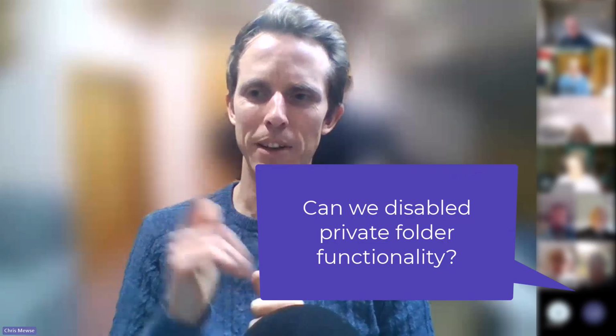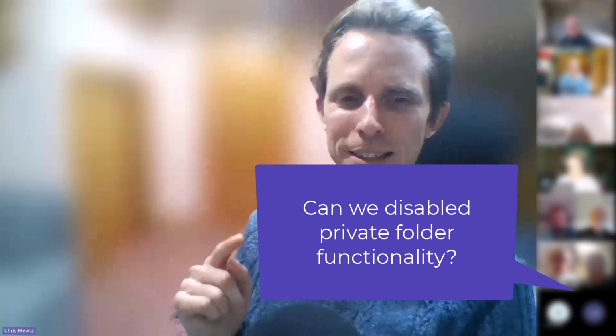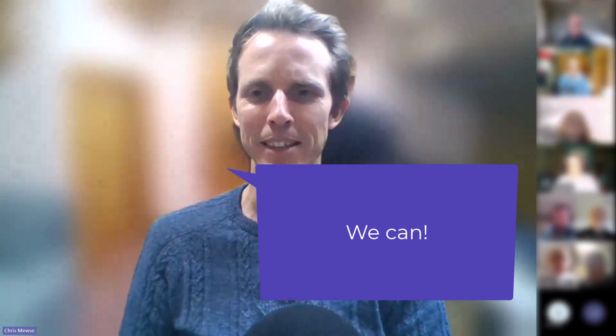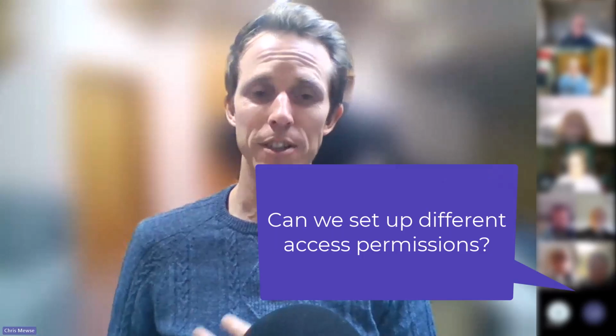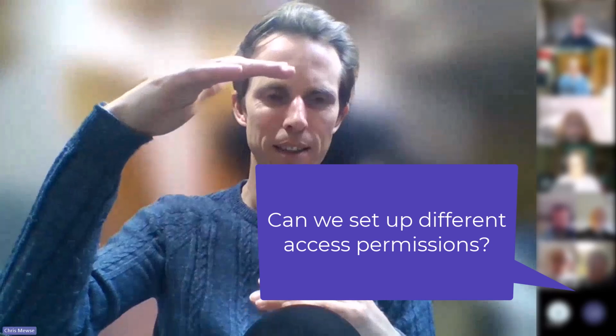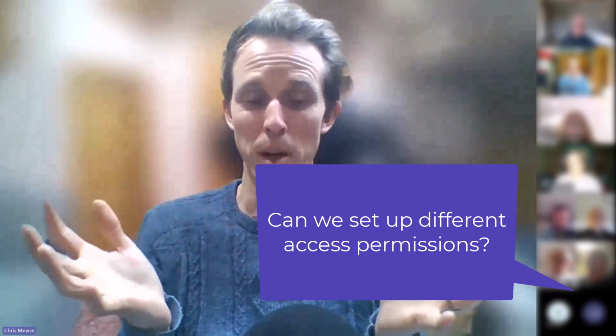And Claire, with another question, can we disable the private folder functionality? No, but I thought that as I was answering the previous question, and I'm going to go and have a look after this call to see whether we can, because I think it might be sensible. Can you set up different accesses to folders in the filing structure? Yes. Remember when I had the general one, with all of the different folders for general purpose stuff.